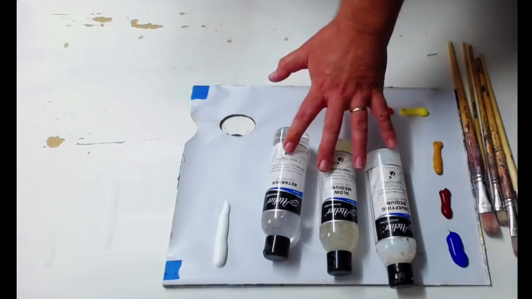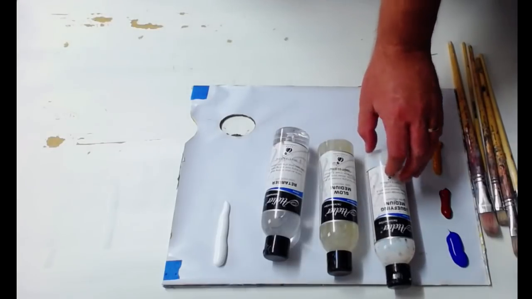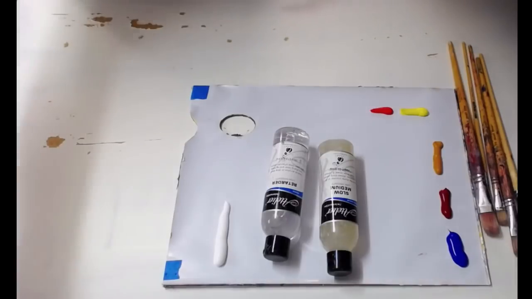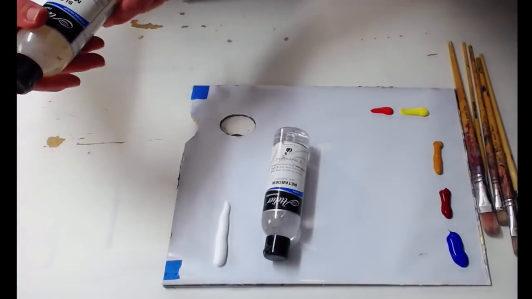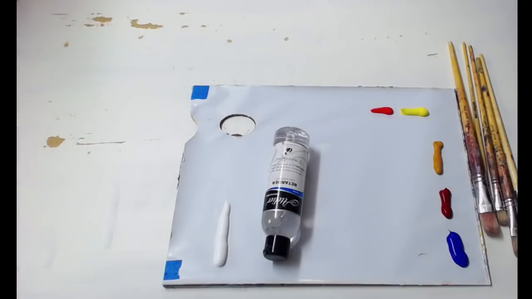So maybe all 3 of these. Well, the liquefying medium definitely makes the paint flow a lot smoother. So that is definitely an advantage. We may use that, but let's try with the retarder today. Okay. So the retarder will be what we'll use in the clouds to help us just have a bit more time to work into it.